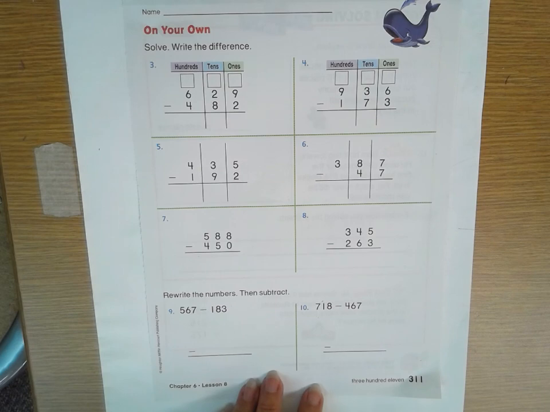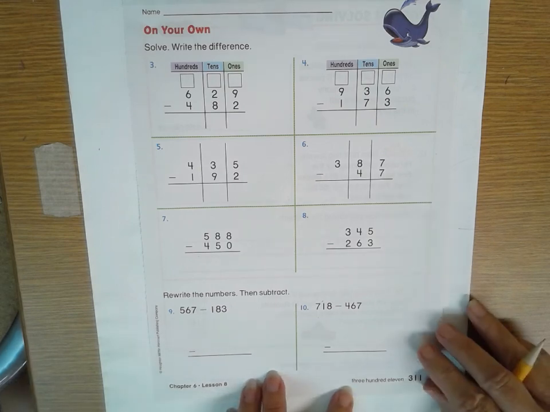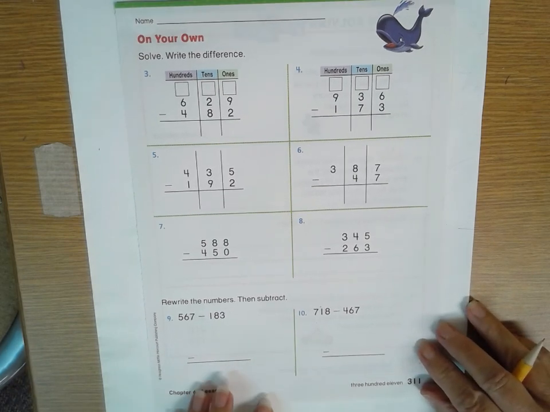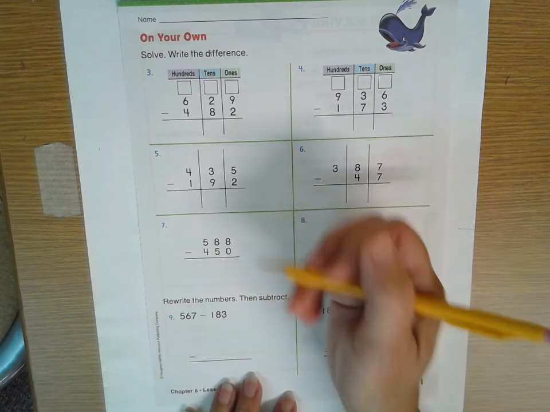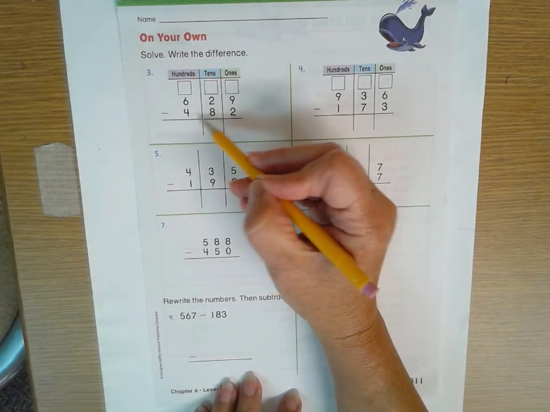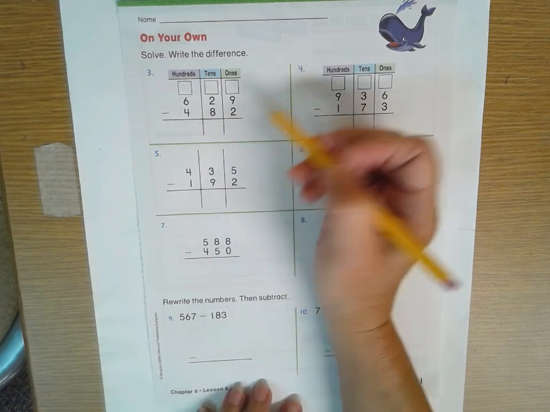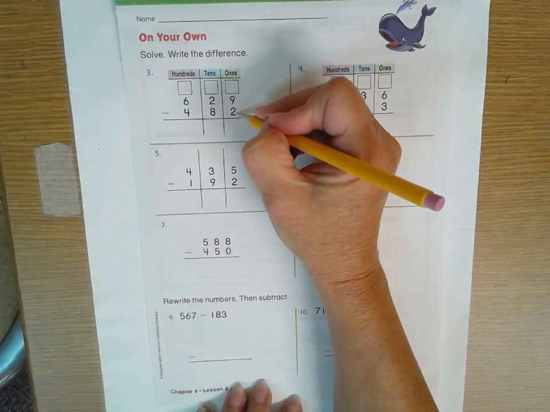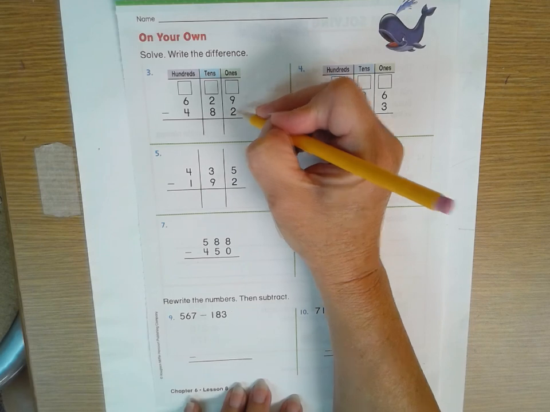So now we're on page 311. Let's do one more of these together. 629 minus 482. 9 minus 2. Do you have enough to do that? Yes, you do. 9 minus 2 is 7.